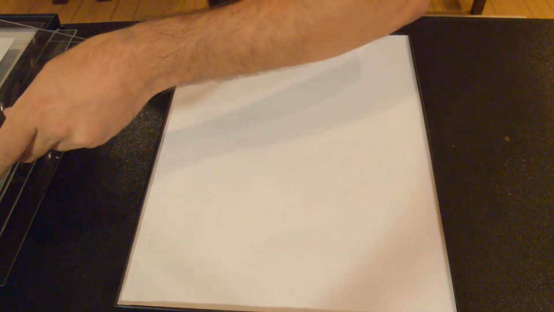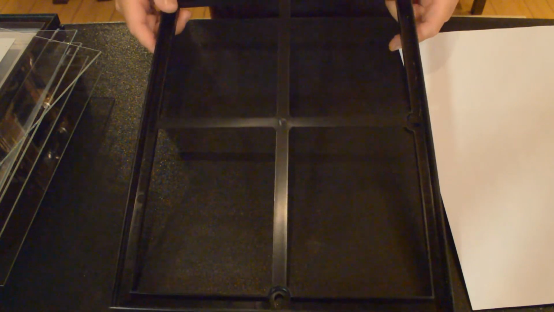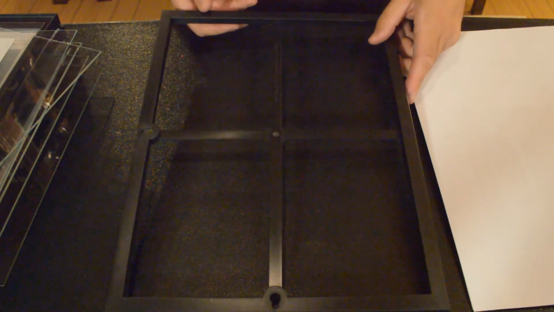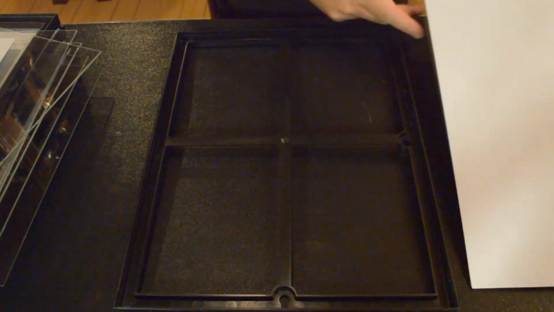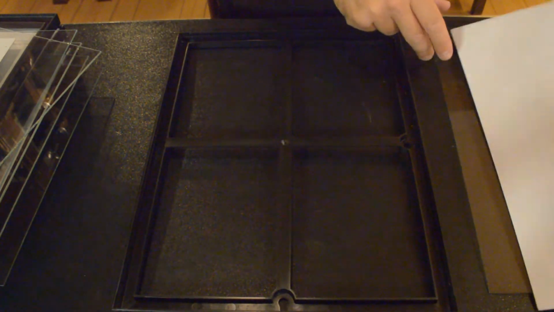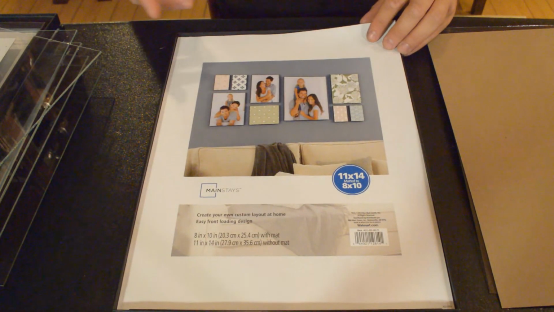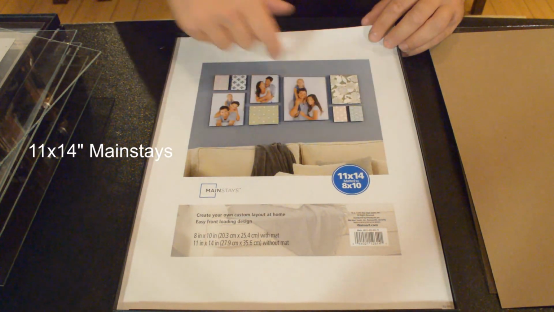Now what I'm going to do here is just show you really quick the frame that I'm using. These are like $3 at Walmart, and you really can't tell what type of frame it is until you look at the back when you're at the store. But these are really good printing frames to use. They're like 11 by 14. And so basically this is what they look like. So it's a Mainstays frame from Walmart.